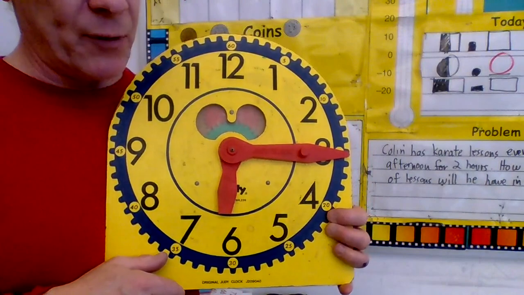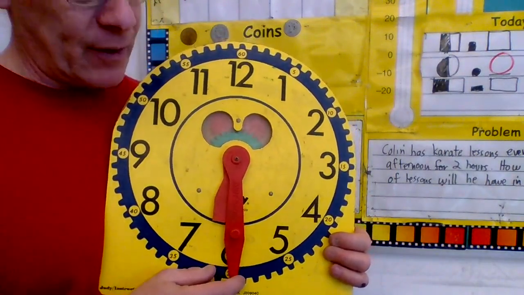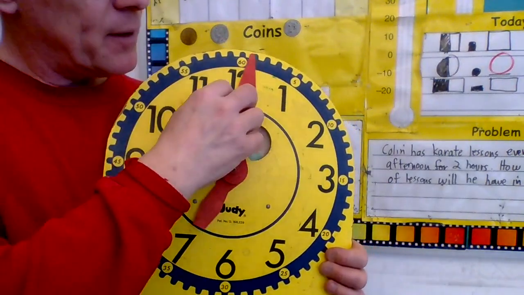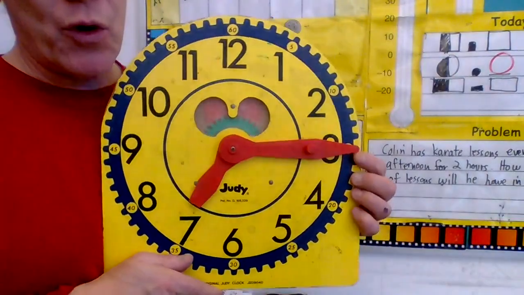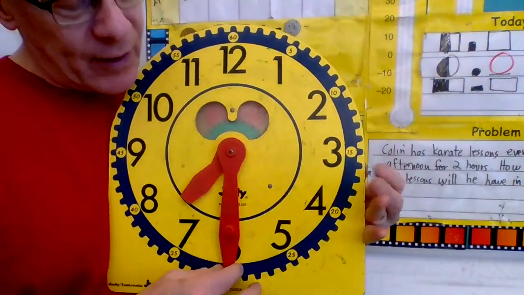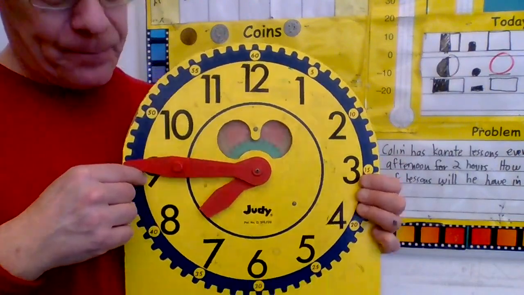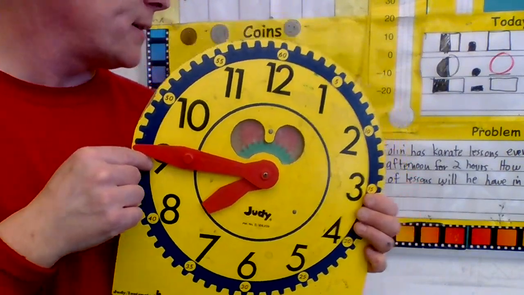6:15 or quarter after 6. 6:30 or half past 6. 6:45 or quarter to 7. 7 o'clock. 7:15 or quarter after 7. 7:30 or half past 7. And what? This would be 7:45 or quarter to 8.